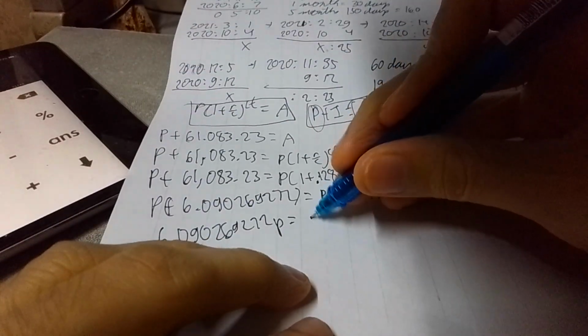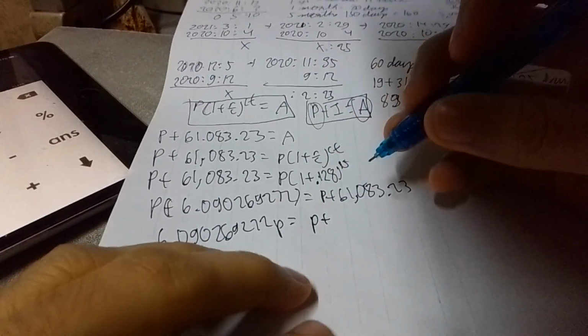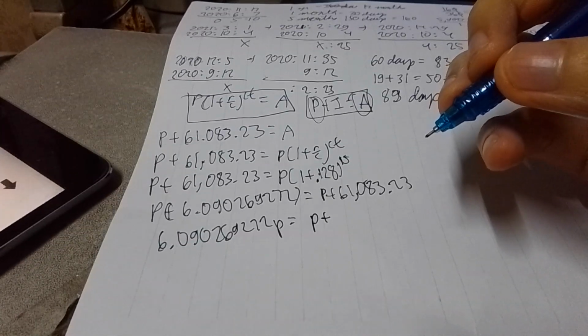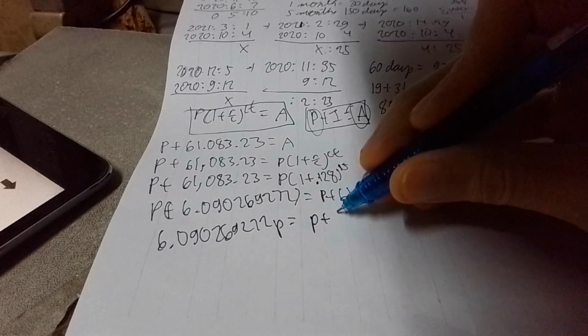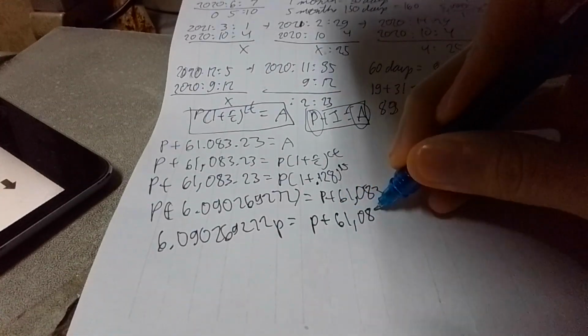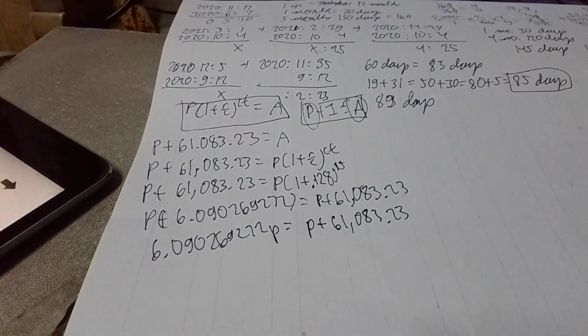And that's equivalent to P plus 61,083.23. Now, did you know that we can combine like terms? This is the problem, guys.